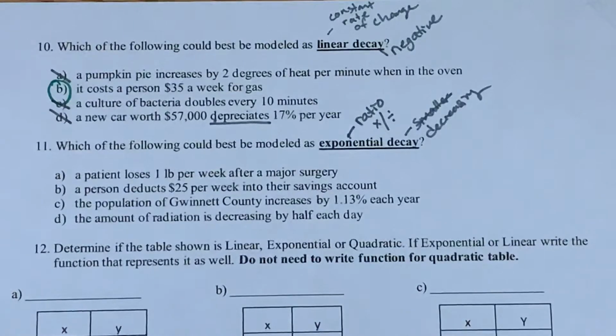Look at A: a patient loses 1 pound per week after a major surgery. So they're definitely decreasing in pounds, but if it's 1 per week, that's a constant rate of change. And for exponential growth or decay, you're not looking for a constant rate of change. You're looking for that ratio, that variable rate of change that is multiplying or dividing by the same amount each time. So we're going to mark out A.